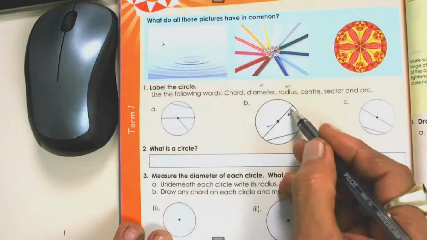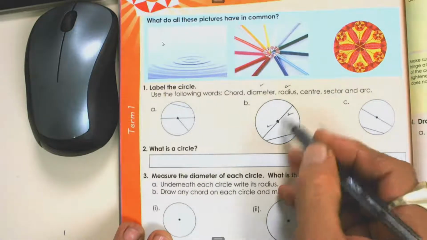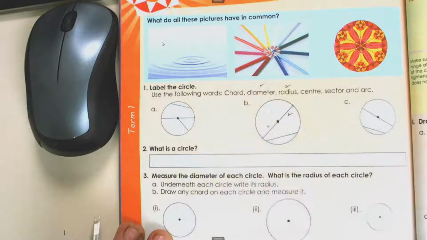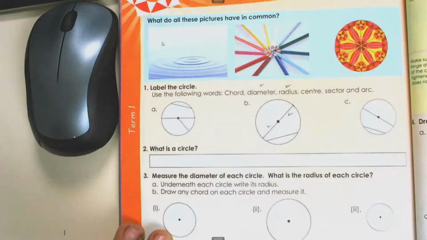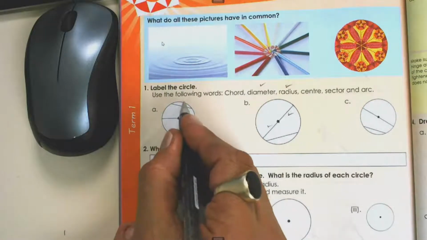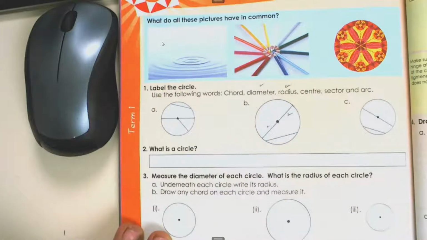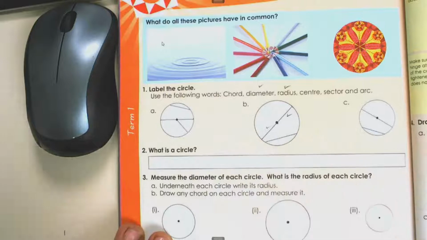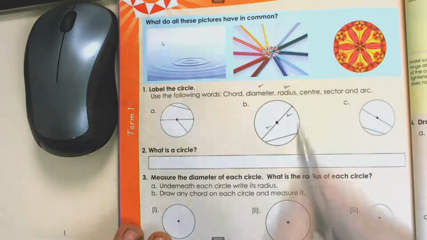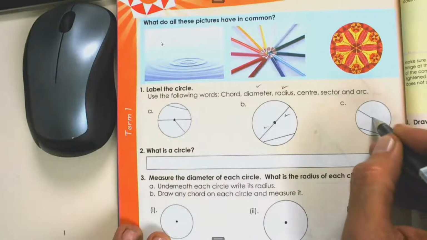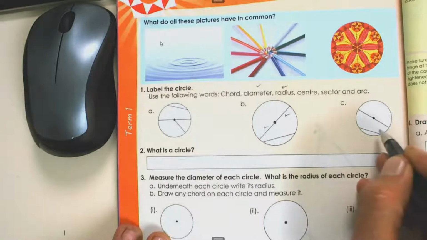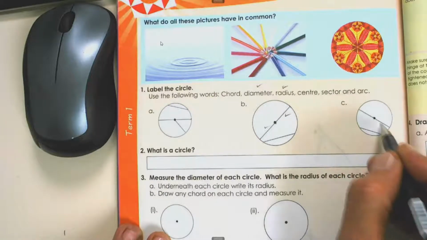And these two radii give me the diameter. And this is the chord of the circle. Let me again say, this is the center, this is the diameter, this is the radii, and this is the radii.